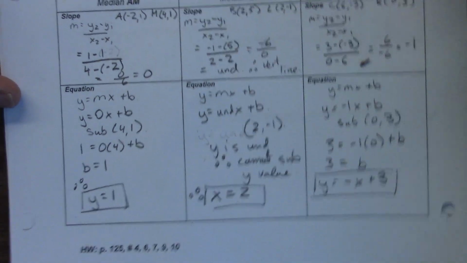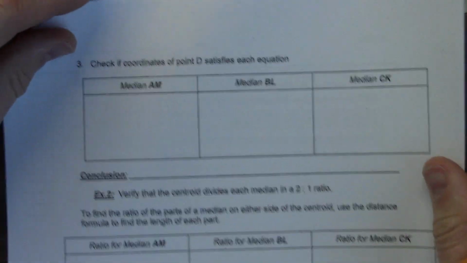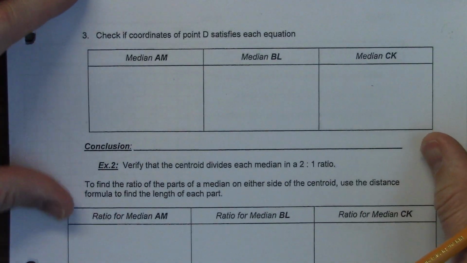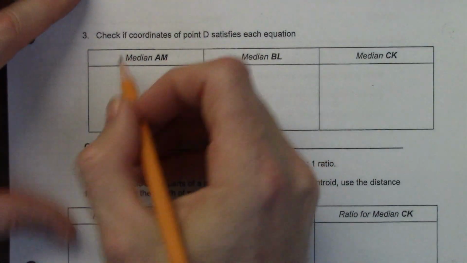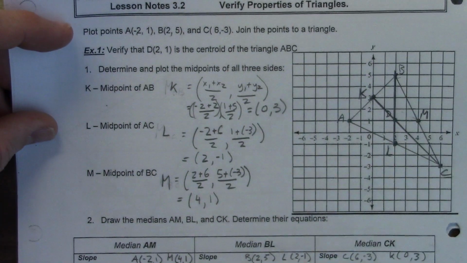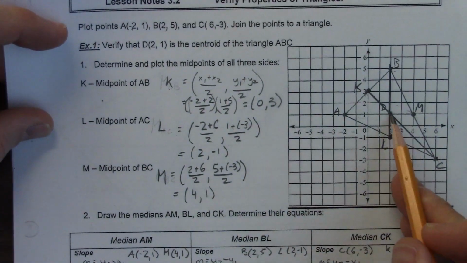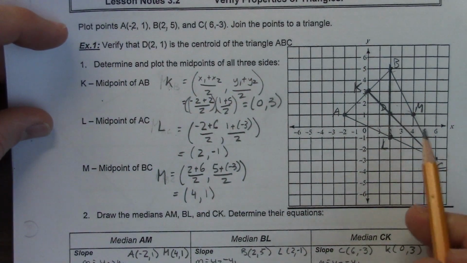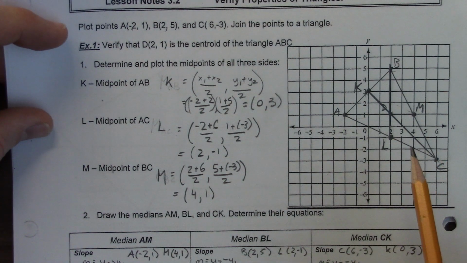Okay, next it's going to ask us if the coordinates of point D satisfy each equation. So we need to sub in D, which is 2, 1. Where do we find D?